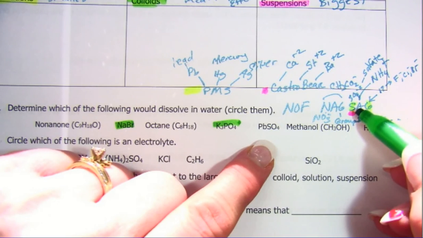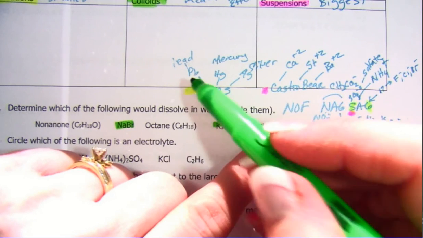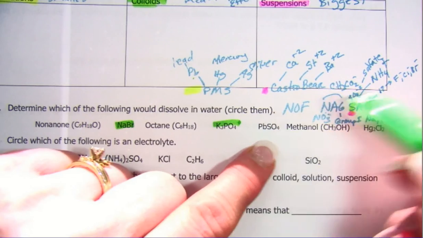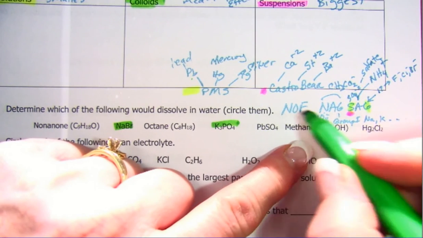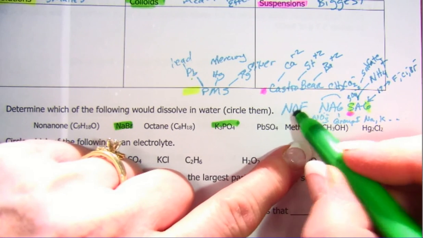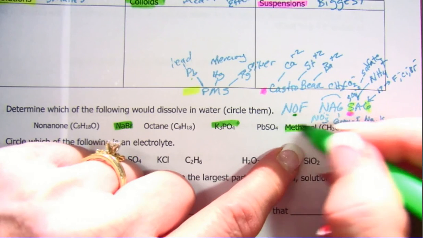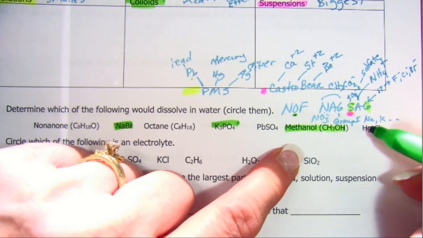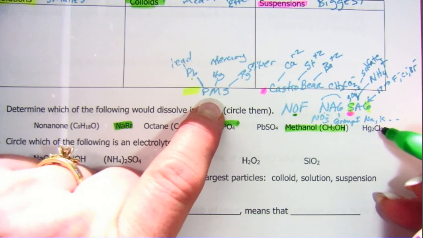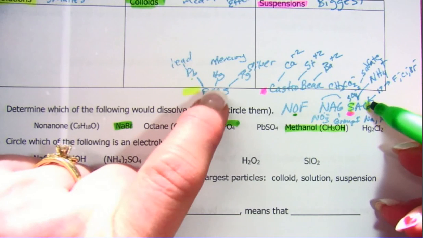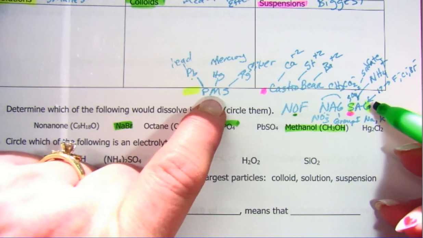PbSO4 falls under sulfates, but we got 2 exceptions here, one of which is lead, so that is not soluble. Methanol falls under the O in hydrogen bonding, so it is soluble. And then mercury chloride falls under group 17, and it's the M on the PMS, so it is not soluble.